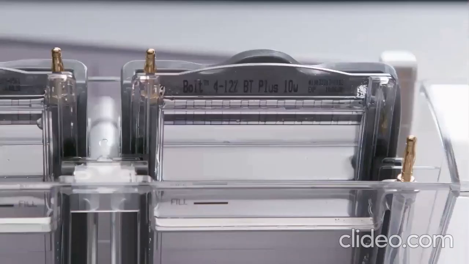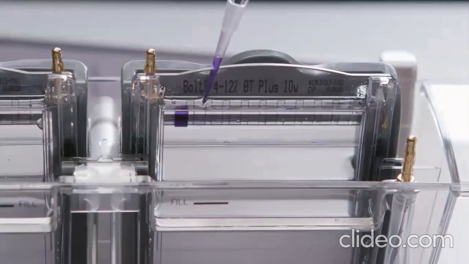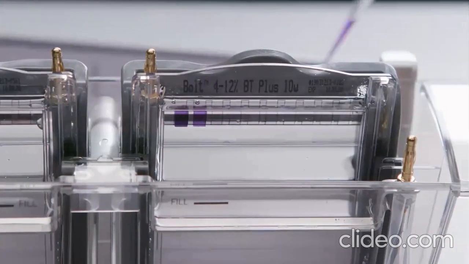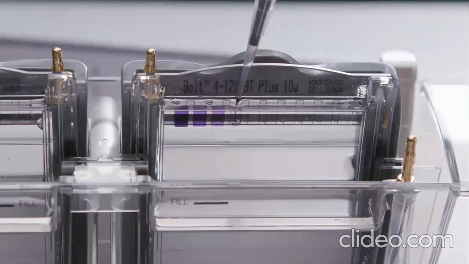Simply lower the pipette tip into the well and pipette the sample into the well. The front-loading, wedge-shaped wells make it easy to load samples using a standard pipette tip. Load the pre-stained ladder into a separate well in order to assess the relative molecular weight of the target proteins and monitor the separation during electrophoresis.